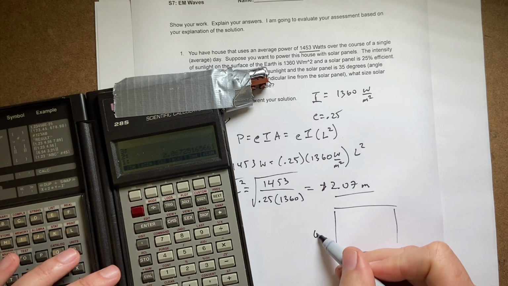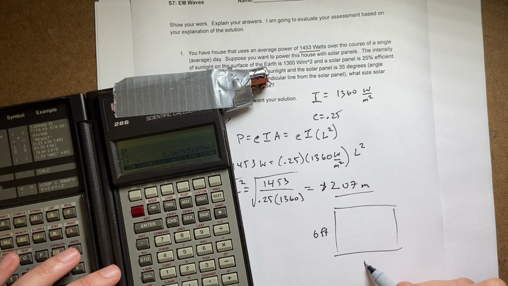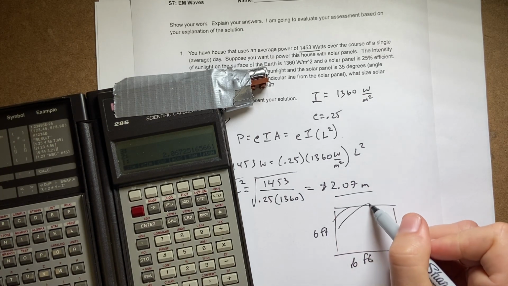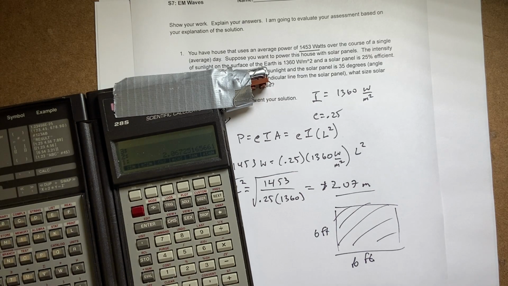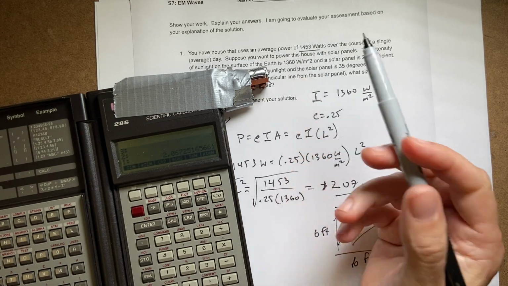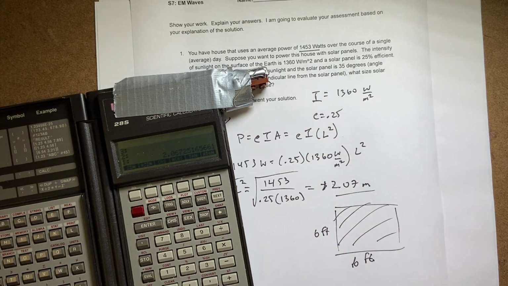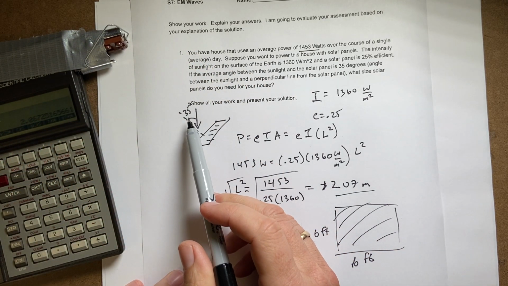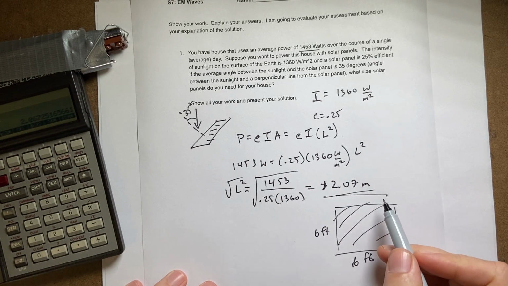If you want to convert that to imperial units, it's about 6 feet by 6 feet. That would do it. But that wouldn't do it, just so you know. I didn't ask about this in here, but here's your solar panel. That's a good size solar panel. But this assumes that the sun is at the same angle and the same intensity over the day. This answer would be fine for me.